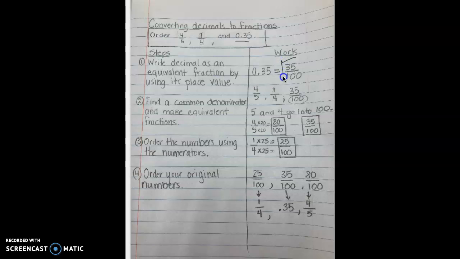This is our equivalent fraction. Now we have three fractions, 4/5, 1/4, and 35 over 100. Now we have to find a common denominator and make equivalent fractions with that common denominator. I notice that 5 and 4 can go into 100 evenly, so I'm going to use the 100 so that I don't have to convert that last fraction.